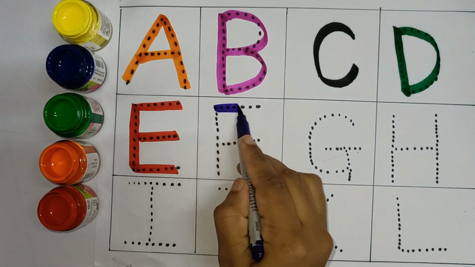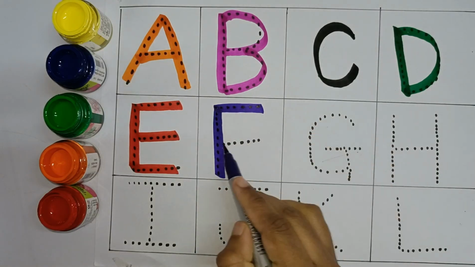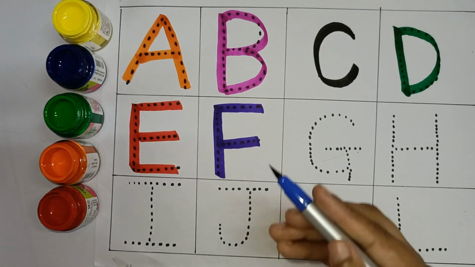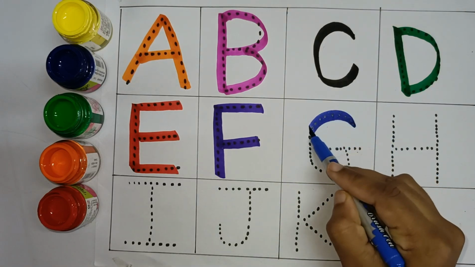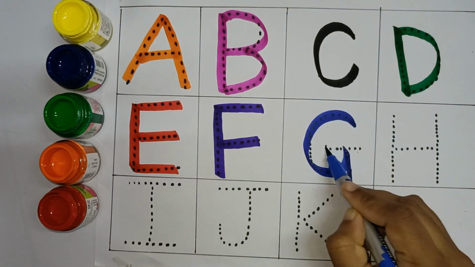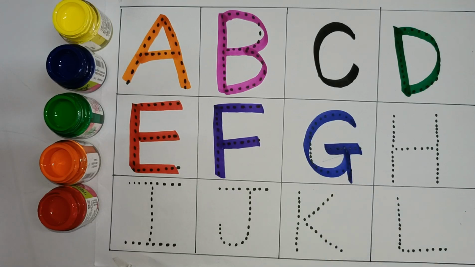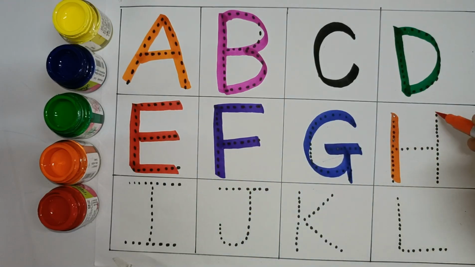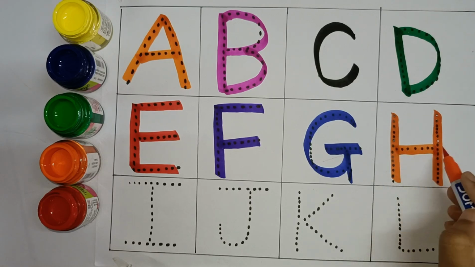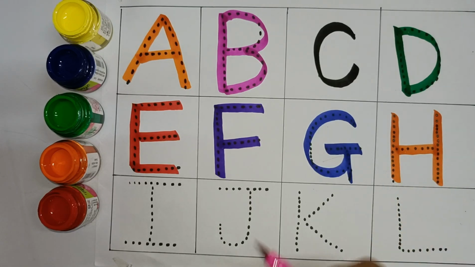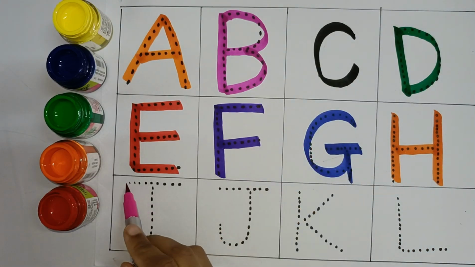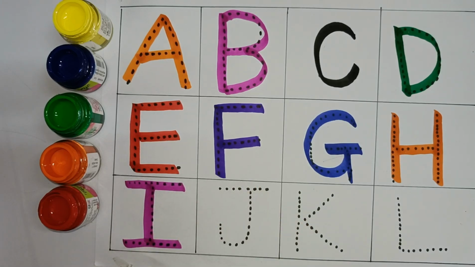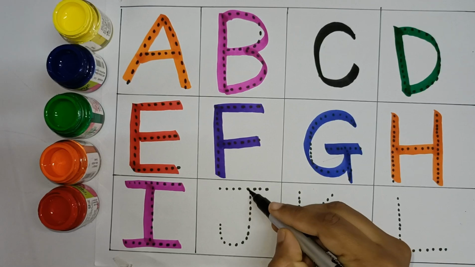Violet color. F for fish, blue color. G for giraffe, orange color. H for house, pink color. I for ice cream, black color.